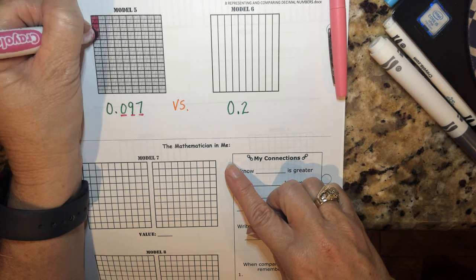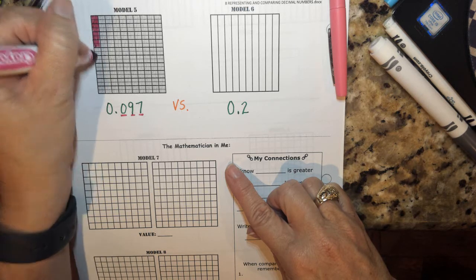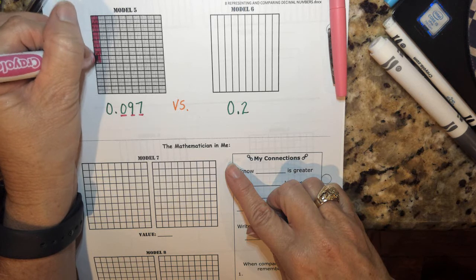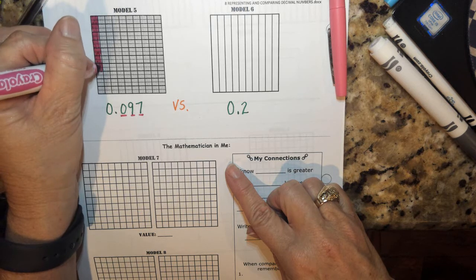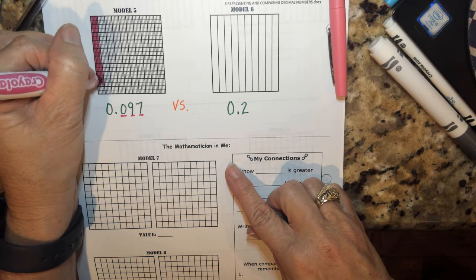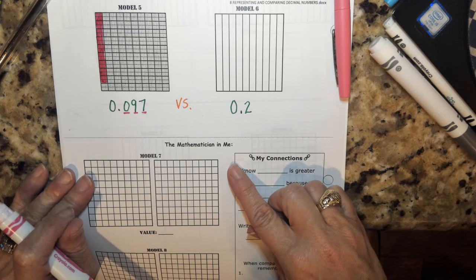So there's 2, 3, 4, 5, 6, 7, 8, and 9. Remember, that leaves me one blank at the bottom.